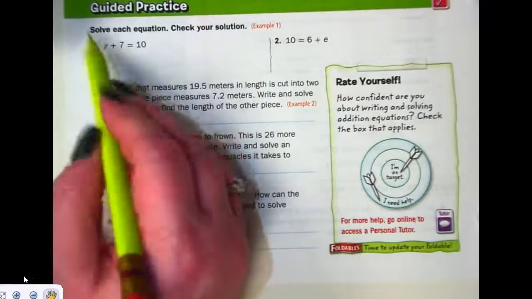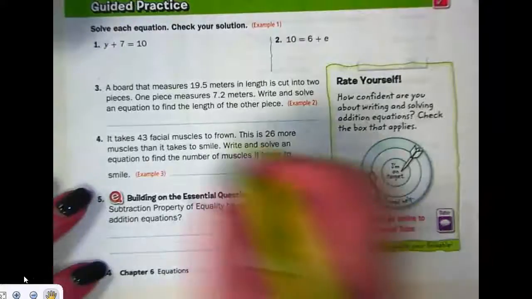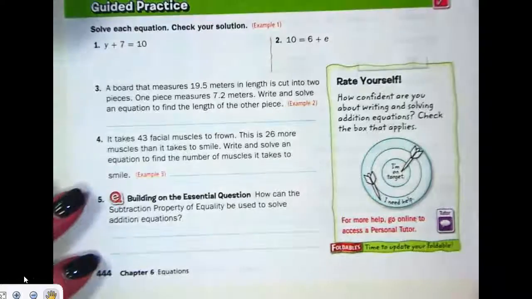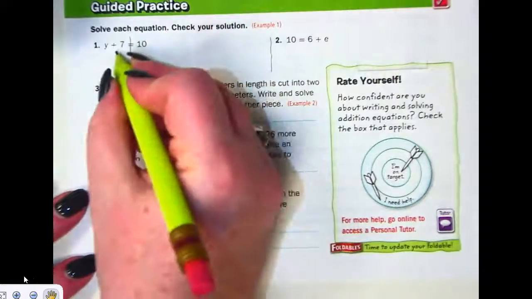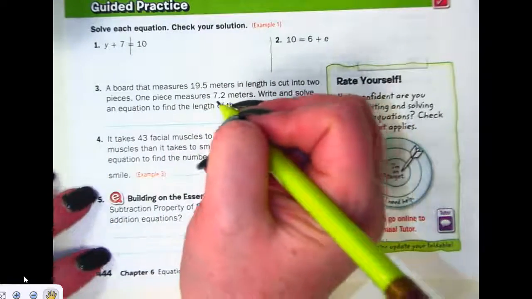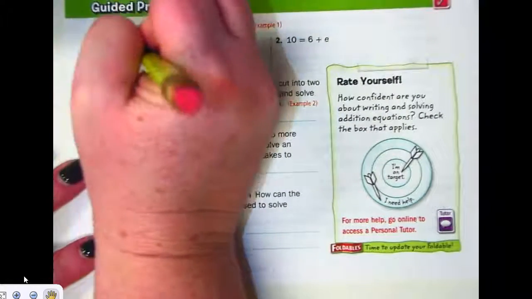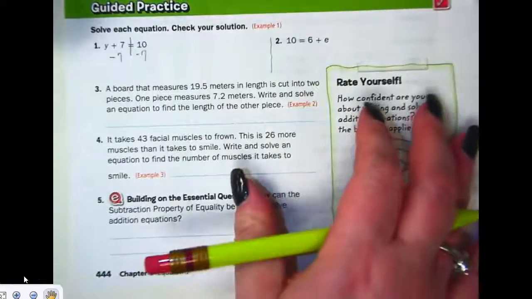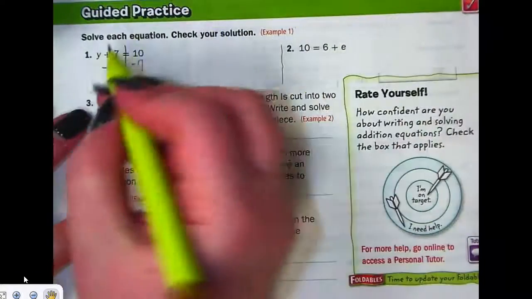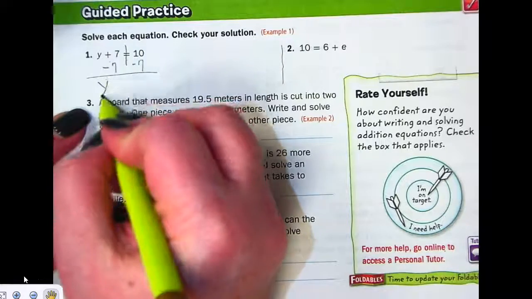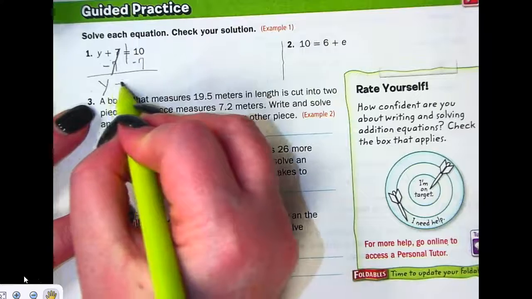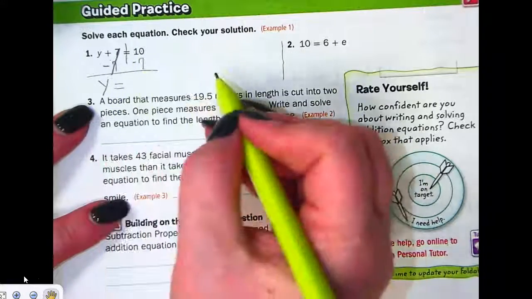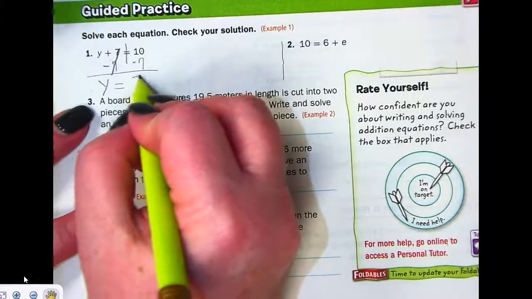All right, so let's all look at number 1 on page 444. Y plus 7 equals 10. So what are we going to do? What's the opposite of adding 7? We're going to subtract 7 from both sides. And we're going to say y, 7 minus 7 is 0, so it just goes away, equals 10 minus 7 is 3. So y equals 3.